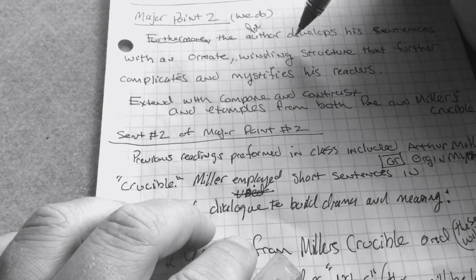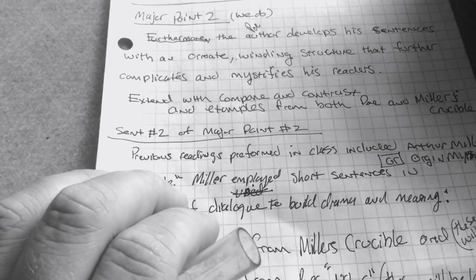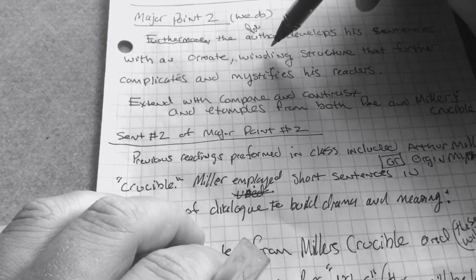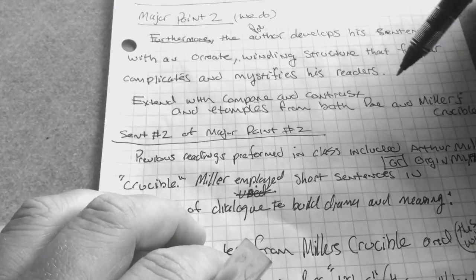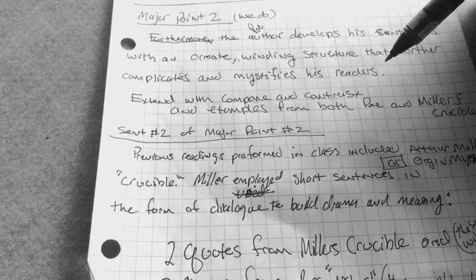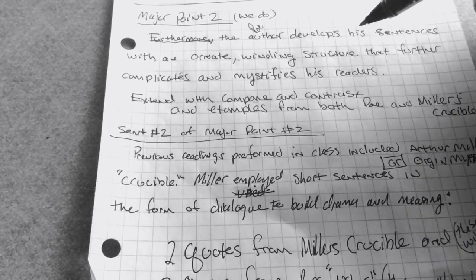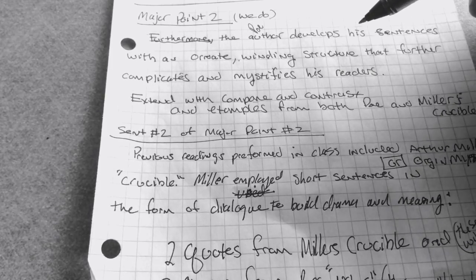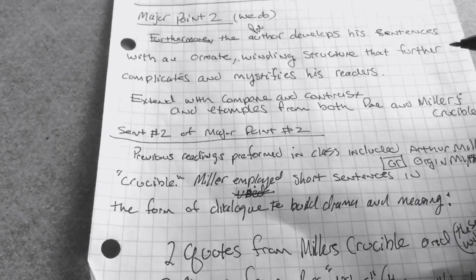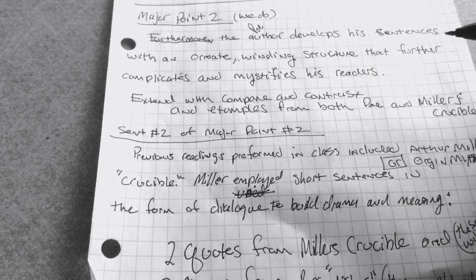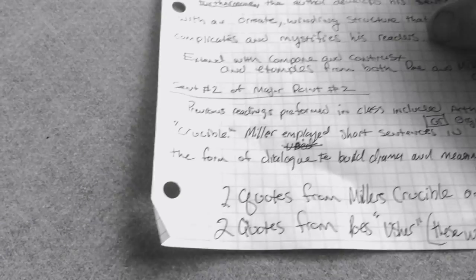So now what we're trying to do is prove that he uses long or winding sentence structures. Now, where I had you make sure that you were only using 5 words per quote, this is going to be pretty much the opposite, because you're trying to prove that he uses long quotes. So you're going to obviously select some long quotes to put in there.